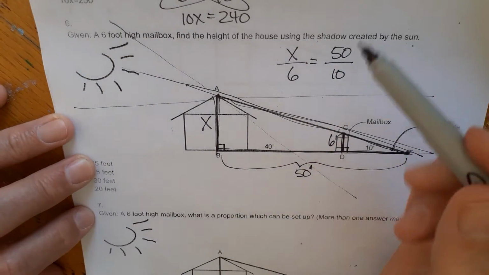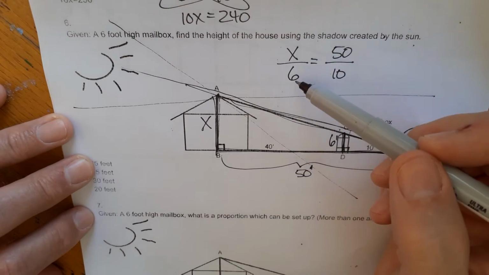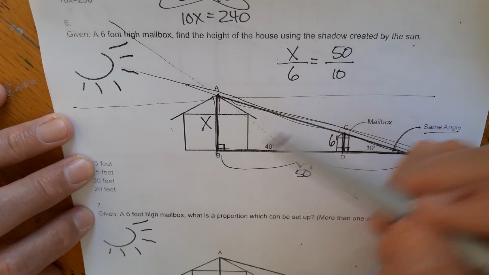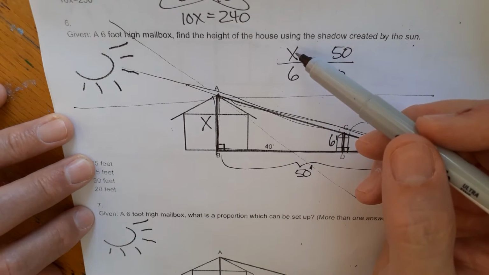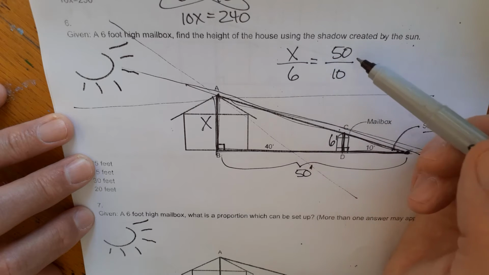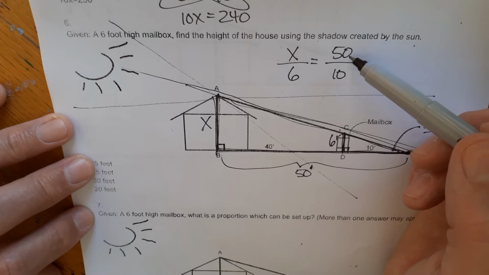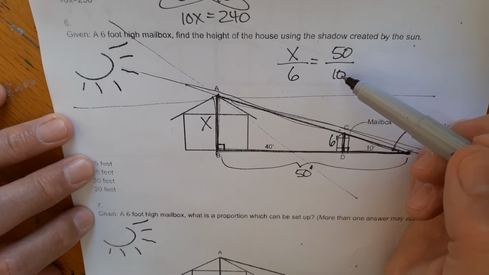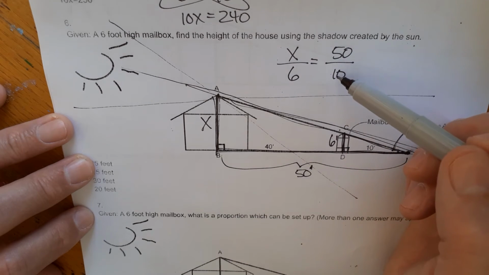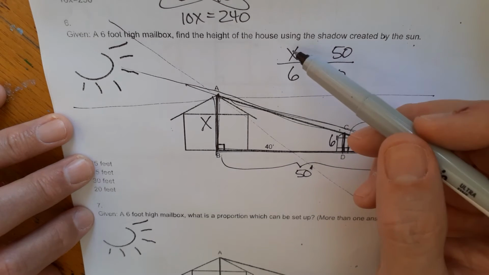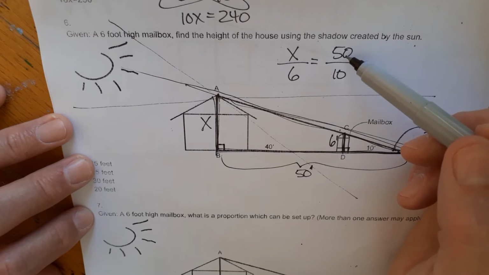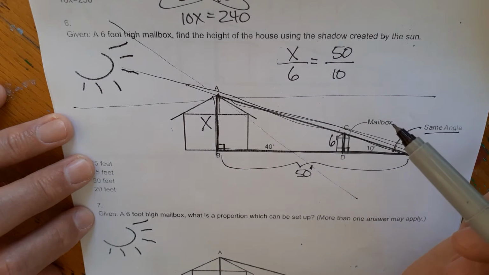So I went in a specific pattern. Height of the house over height of the mailbox. Distance of house from end of shadow over distance of mailbox from end of shadow. I went in a consistent manner, right? I dealt with the house first in the numerator here, so I dealt with the house distance first here in the numerator, and then lined up the others with it.